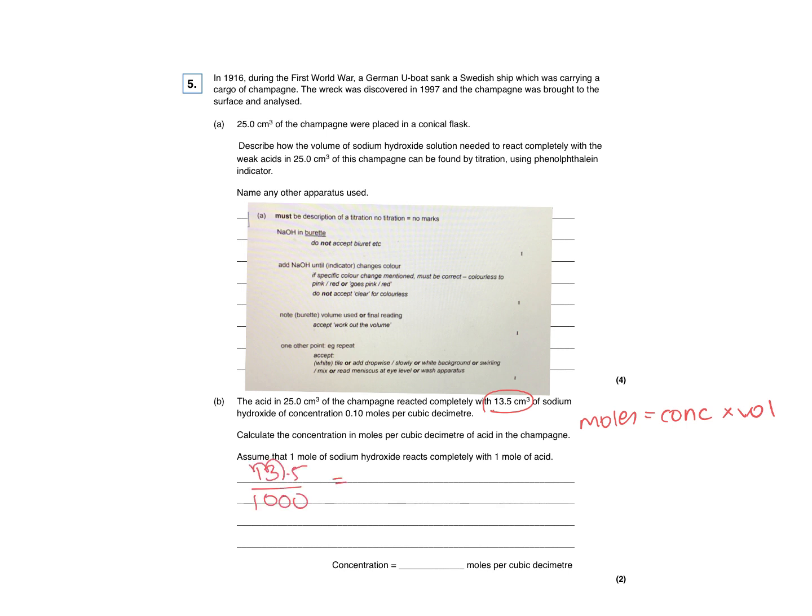This is 1, 2, 3 bunny jumps, 0.0135 decimetre cubed, multiplied by our concentration, and that's going to give us a value of 0.00135 moles. Therefore, since we were told it was a 1:1 ratio, that is also our moles of acid in the champagne.